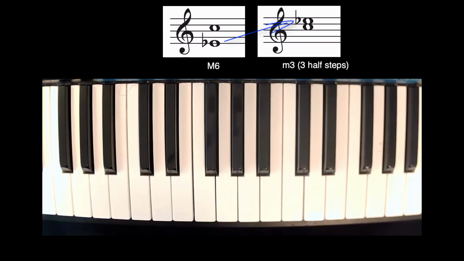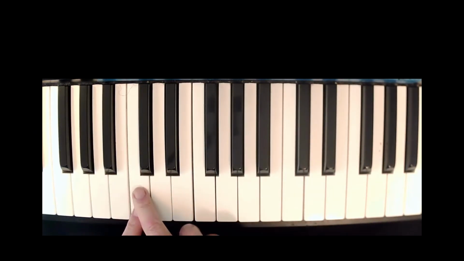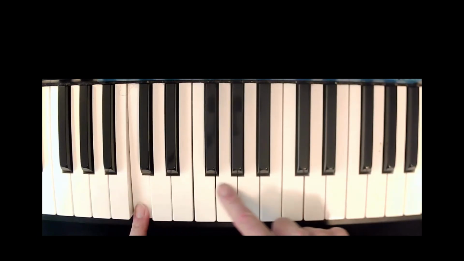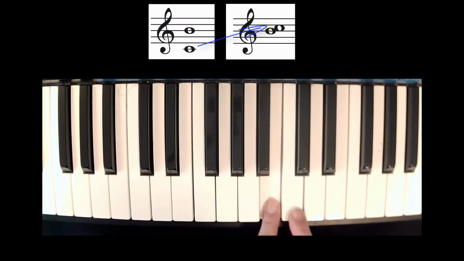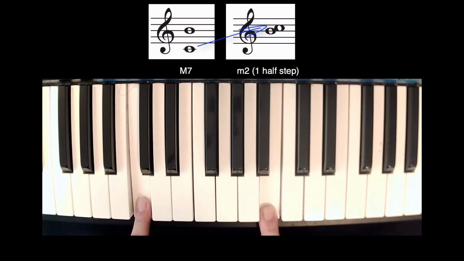You can also do this with the sevenths. We talked about this a little bit already. A seventh would be from here to here. And if the question is, well, what kind of a seventh is that? You could say, well, let me invert it first. The inversion is a minor second. Therefore, the original interval must have been a major seventh.